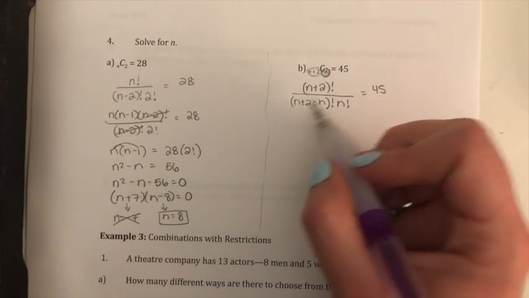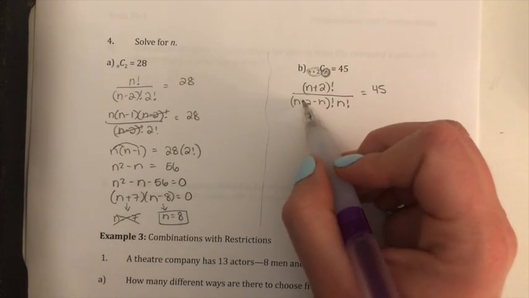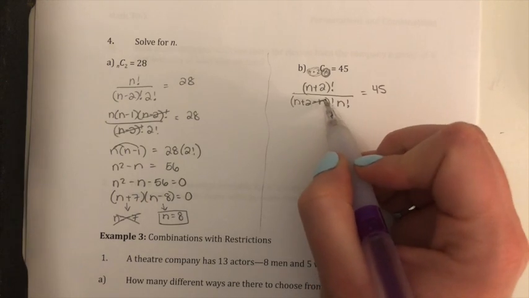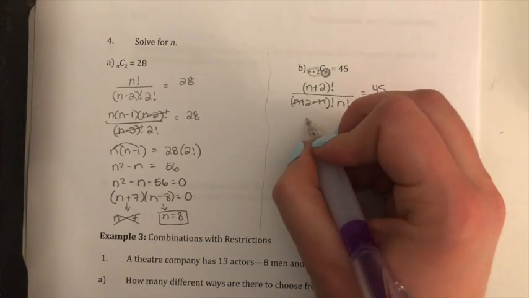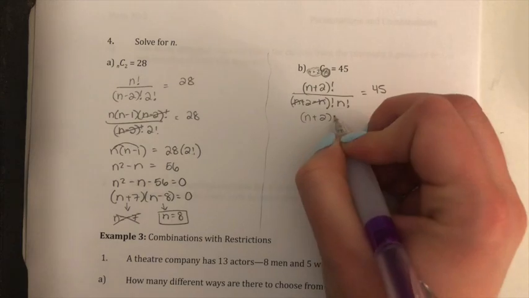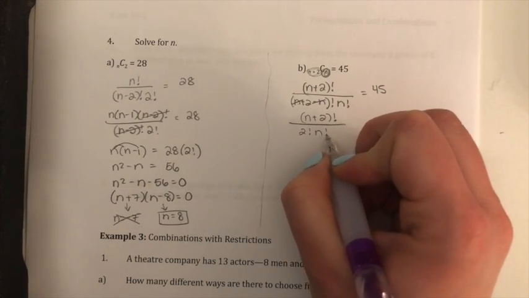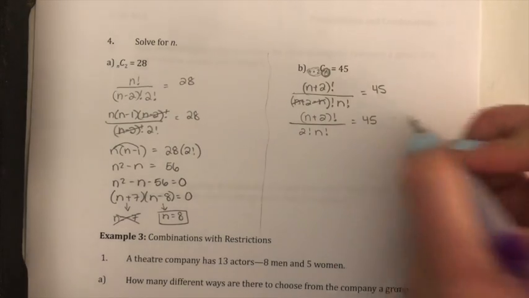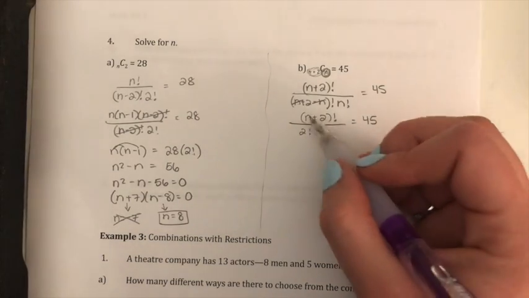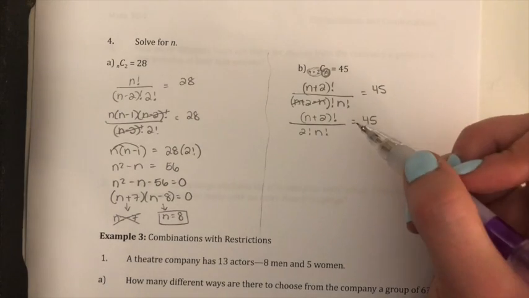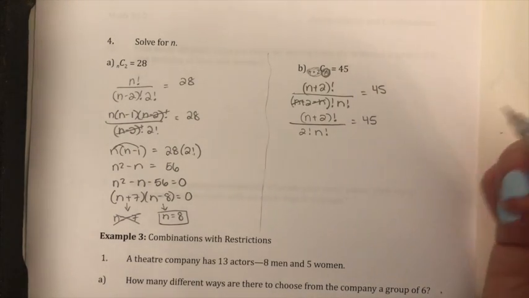And that's equal to 45. So the first thing that we can do here is that we look at this one specifically, n plus 2 minus n, our n's are going to cancel. So we're going to have n plus 2 factorial divided by 2 factorial, n factorial equals 45. So now we have that same situation where we want to look at the higher one, we want to expand it to get it to cancel out.